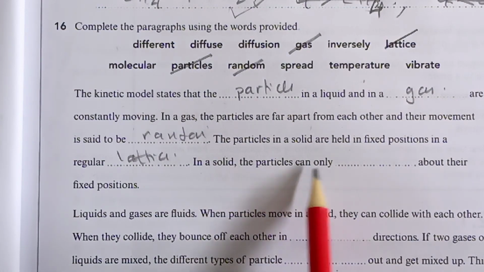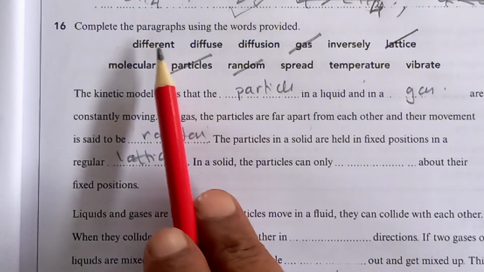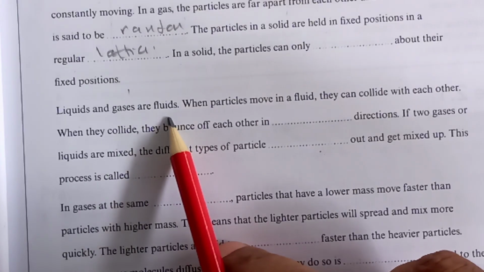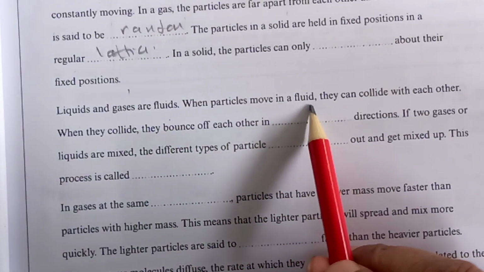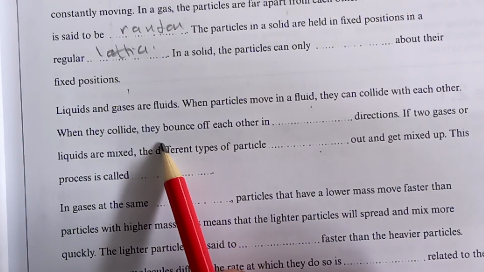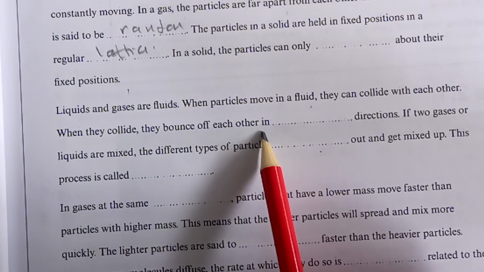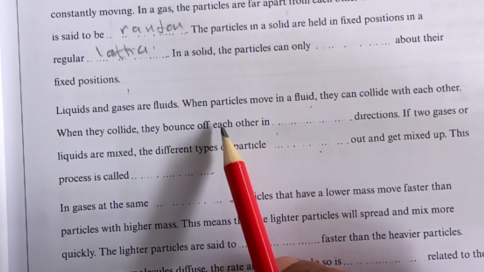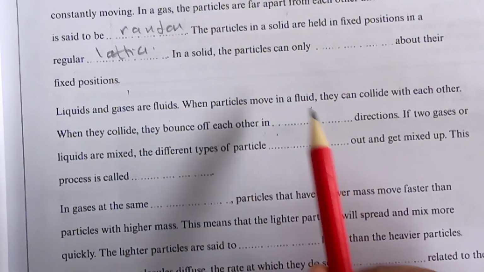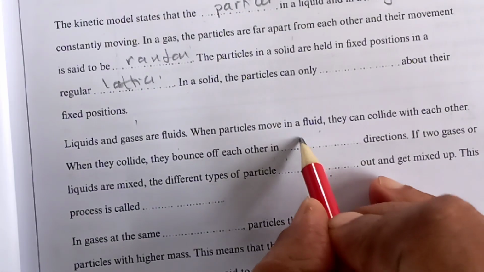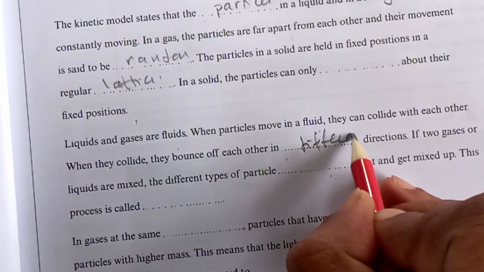In a solid, the particles can only vibrate about a fixed position. Liquids and gases are fluids. When particles move in a fluid, they collide with each other. When they collide, they bounce off each other in different directions.